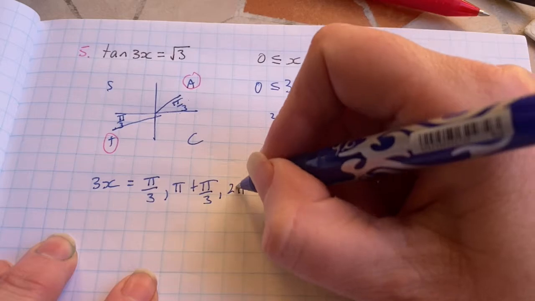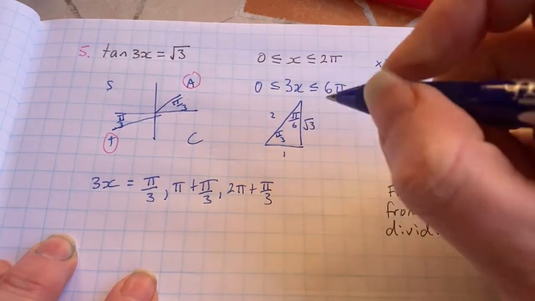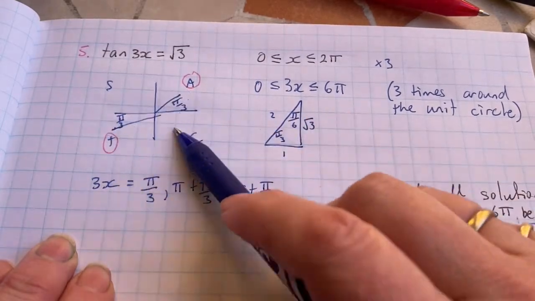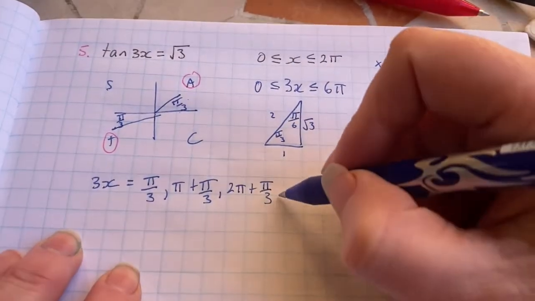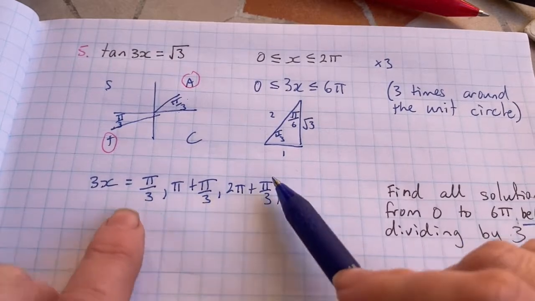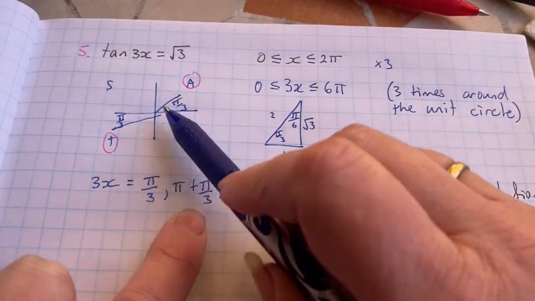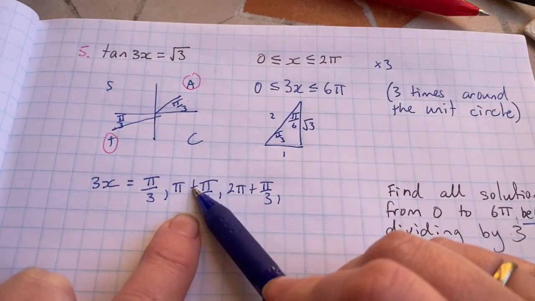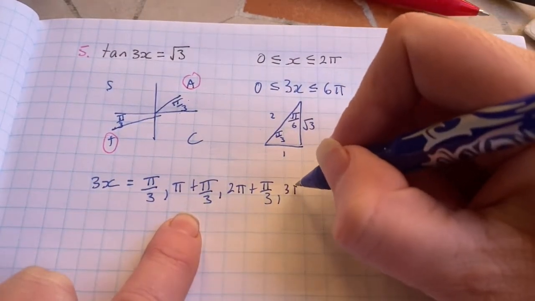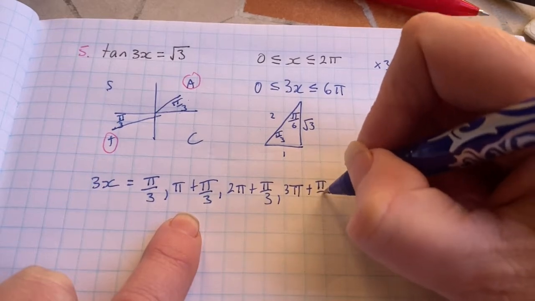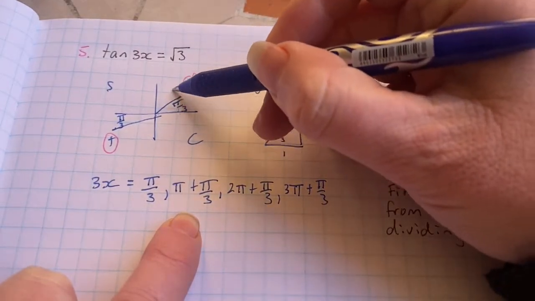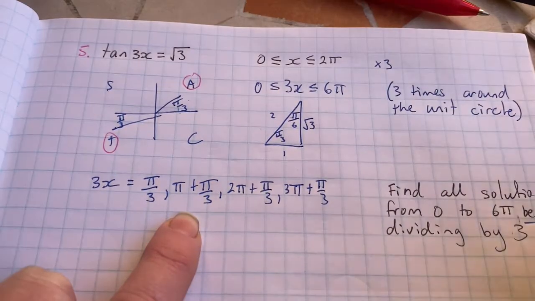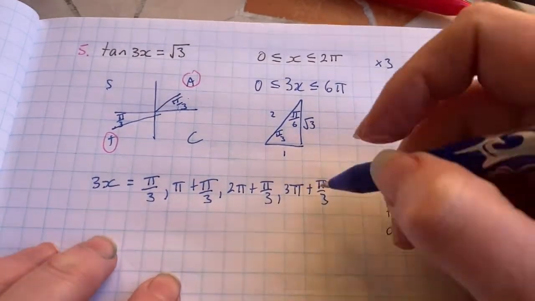So that's going to be 2 pi plus pi on 3. Now it's going to be 2 pi plus those. Each of these added 2 pi gives us the next solution. So that was 2 pi plus this one. The next one, which is all the way around and back to here, is 2 pi plus this one. So that becomes 3 pi plus pi on 3. Okay, so go around 2 pi, another pi, and another pi on 3. So that's twice around the unit circle.